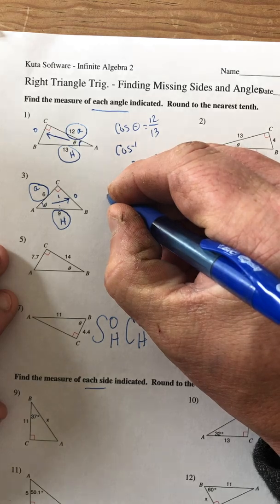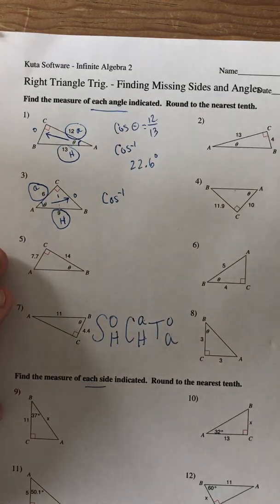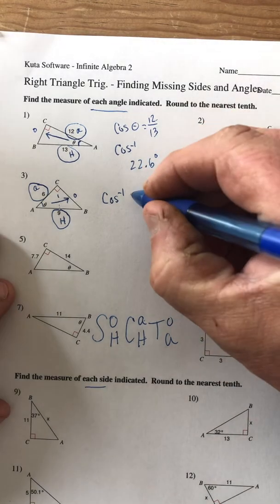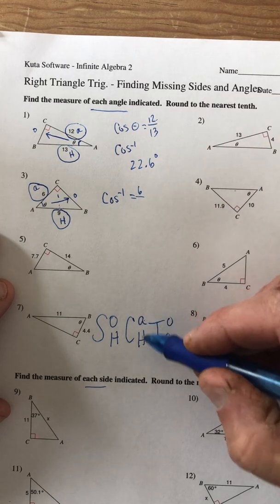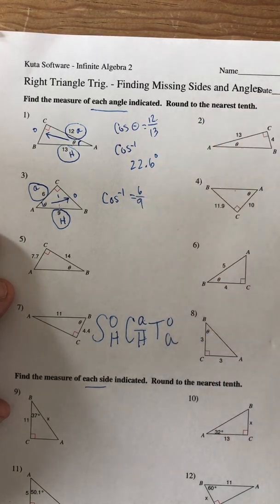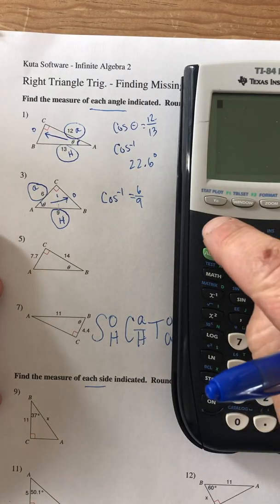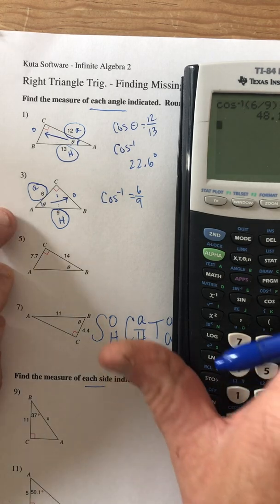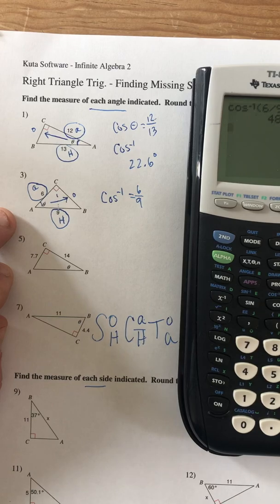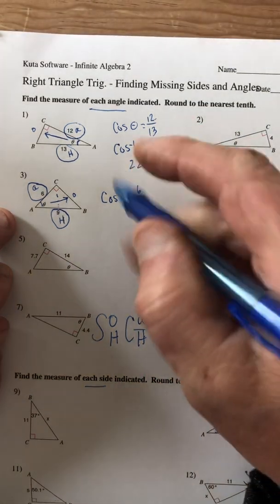In this case, again, it's A and H, which again is cosine. So we're going to have our cosine of theta, or I like just to write this as cosine -1, being that we know that we're looking for the angle, equals our adjacent, which is 6, over my hypotenuse, which is 9. I take my calculator. Remember, I have to hit the second button first. I hit cosine, so I have second cosine, which I want. I can plug in 6 divided by 9, and then hit equals. And remember, I want to round this to the nearest tenth. So the 1 is in the tenth place, and the 8 is 5 or higher, so this is going to round to 48.2 degrees.